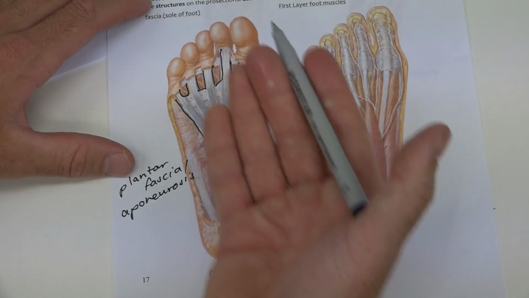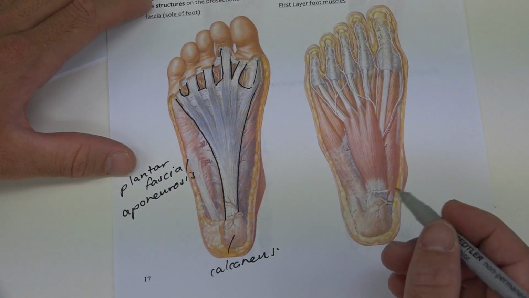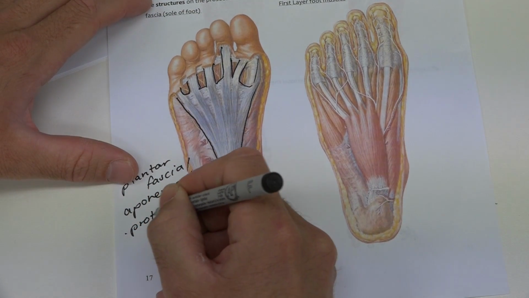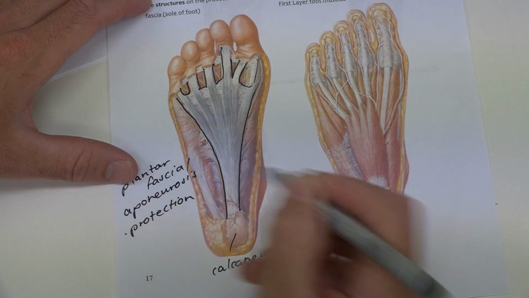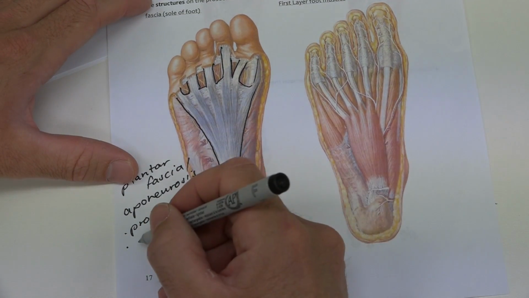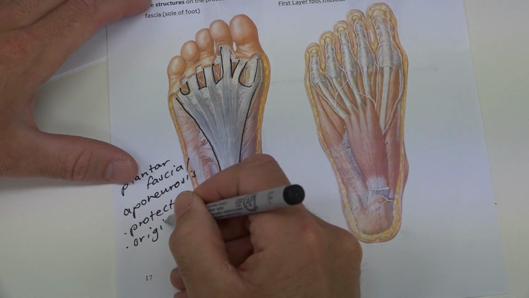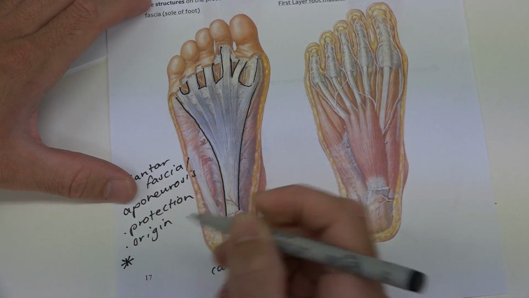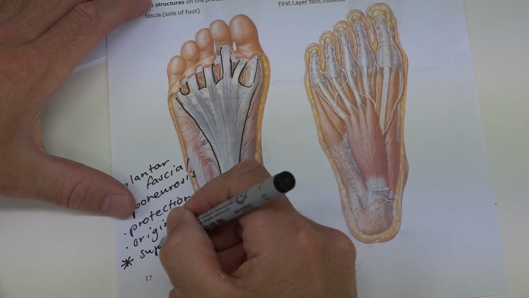Now because it's most superficial, just underneath the skin, what it will do is it will create a layer of protection for the underlying structures. It gives origin or attachment to the muscles, which are in the next layer down, but its most important feature is that it supports the arch of your foot.